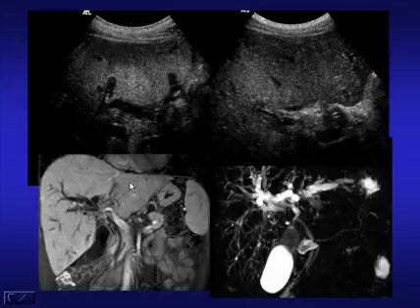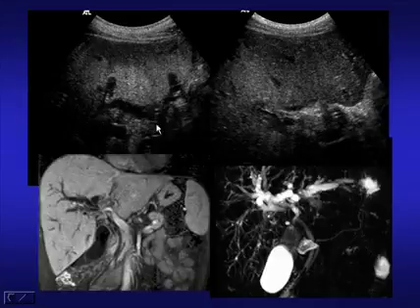Very often the clearest images are obtained by ultrasound contrast rather than by CT or MRI, though each have their own particular advantages.